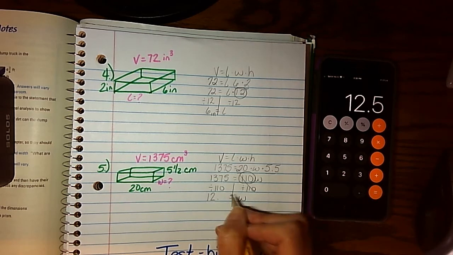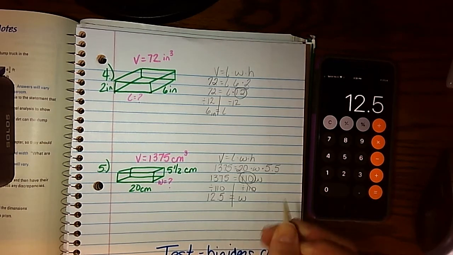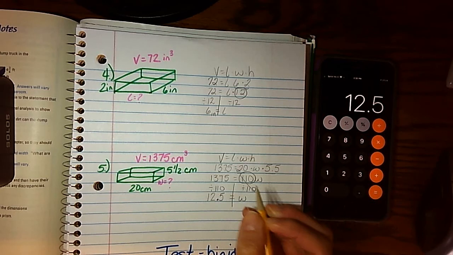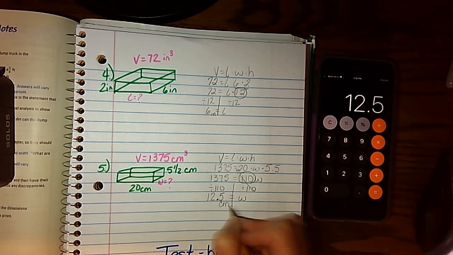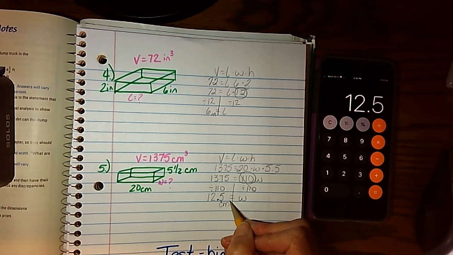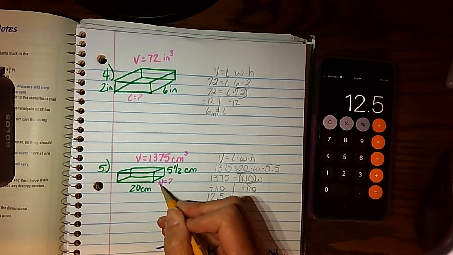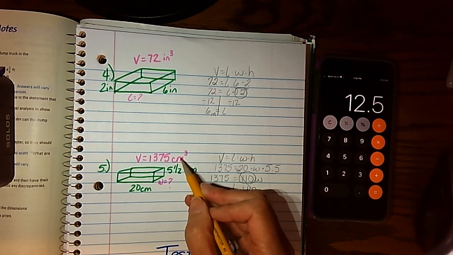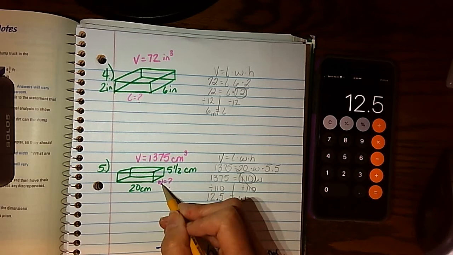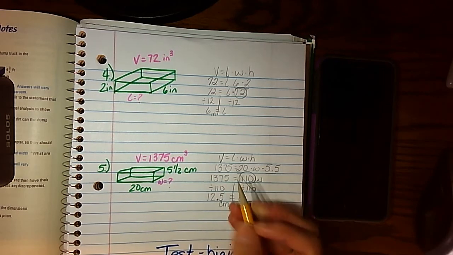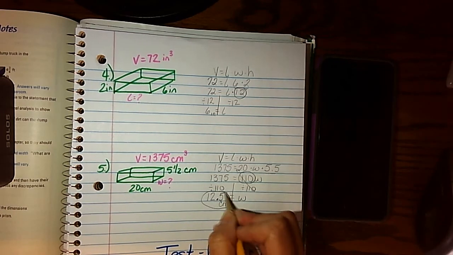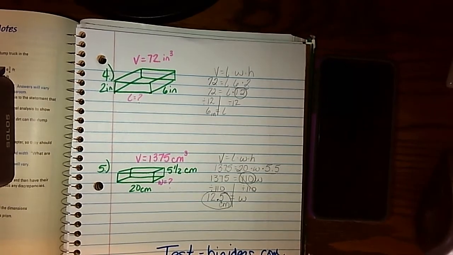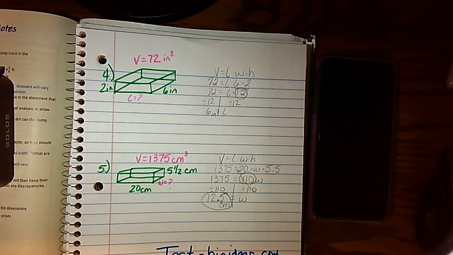I think I hit multiply last time. So 12.5 centimeters. Should I put the little 3? No, because I'm only finding the width. Now my volume was cubed, but when I'm just finding one side length, that's not cubed. So 12.5 centimeters. And that's it.